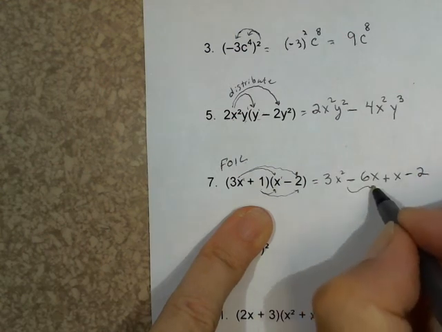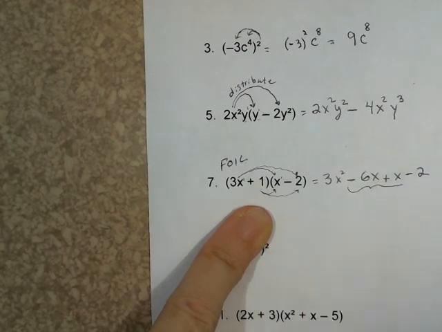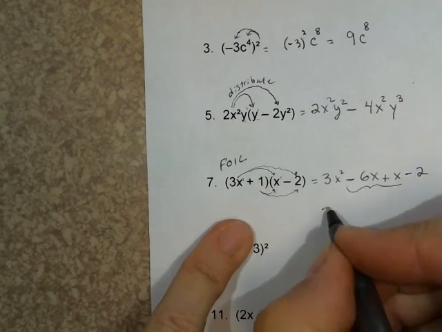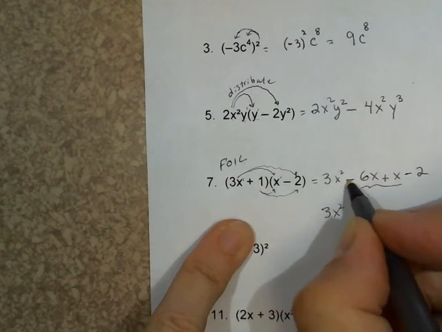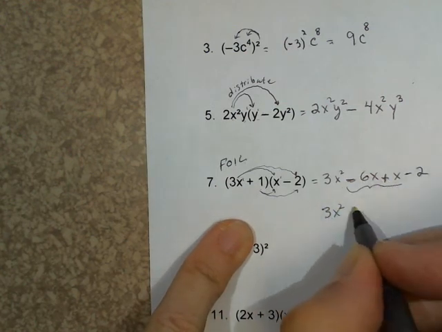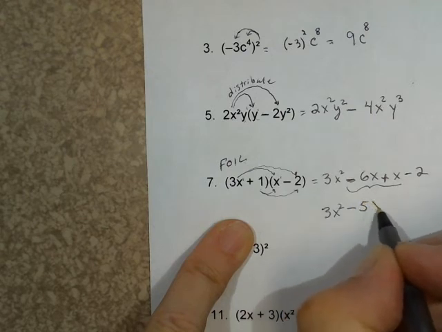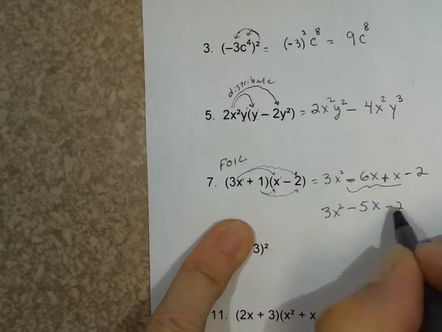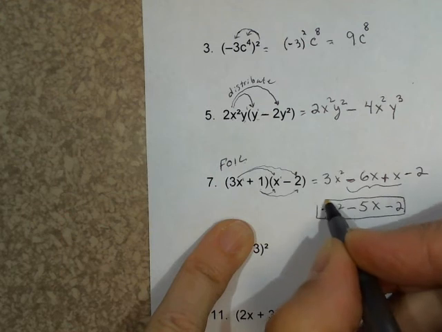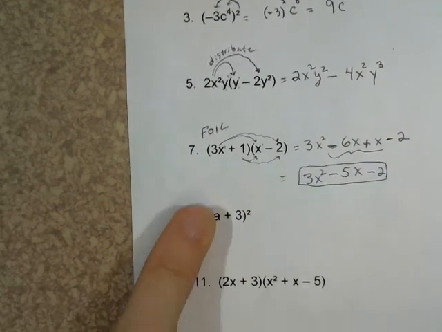And then when you FOIL, you usually are able to combine the two middle terms. So you have 3x squared, a negative 6, and a positive 1 becomes a negative 5x, and then minus 2. So that would be the final answer for number 7.